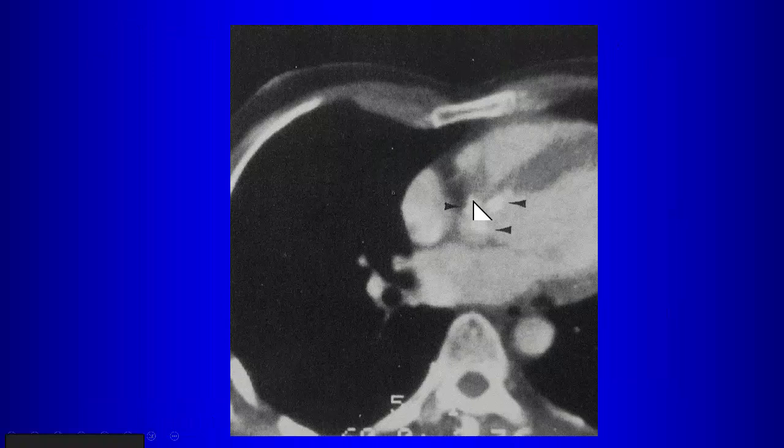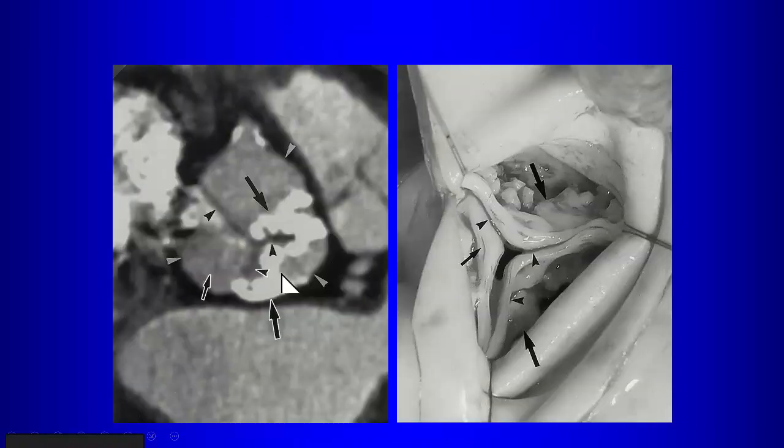Here on CT, tricuspid pattern of calcification, 3 nodules of calcification here on the aortic valve. And then here's a nice correlate with the intraop. So you see these calcifications, a tricuspid pattern of calcifications here, and here's the correlate intraop photograph to show you what you're looking at. And this patient, of course, had thickening and aortic valve stenosis.